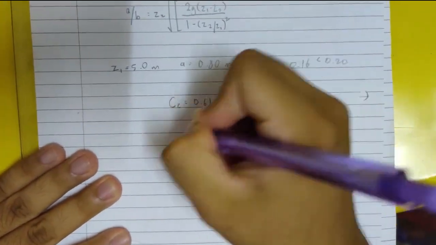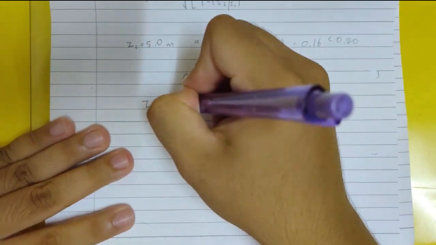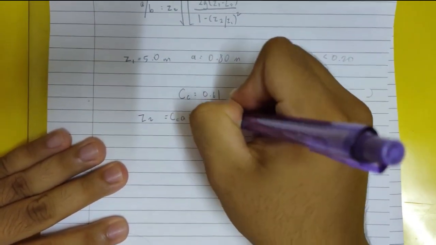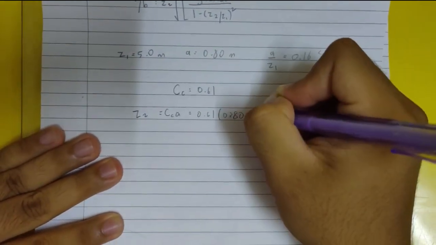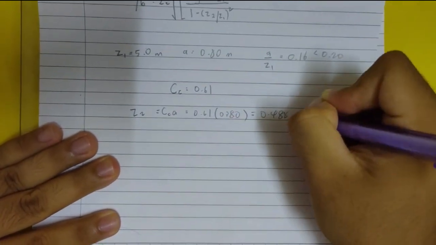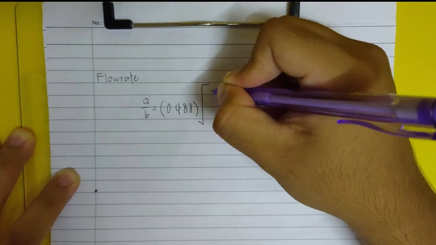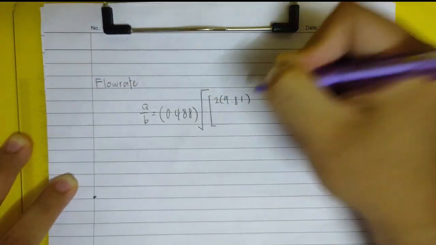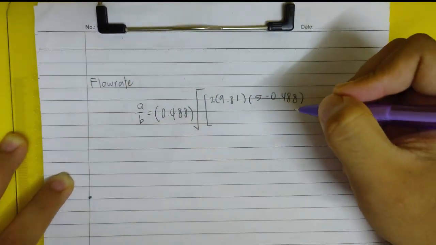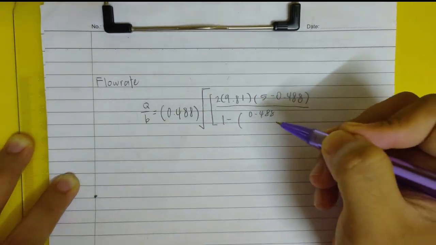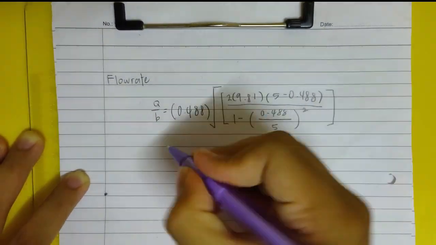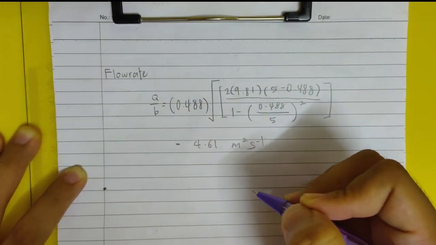Thus, we also can find Z2 by multiplying Cc with a. Then we get 0.488 meter. We can obtain the flow rate by substituting the previous information into equation 3.18. Then we get Q over b is equal to 4.61 meters square per second.